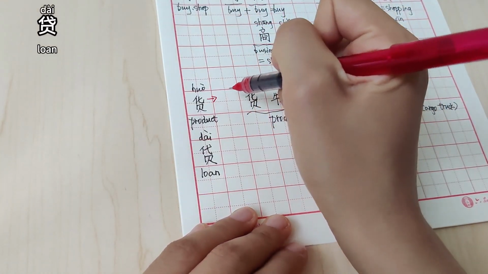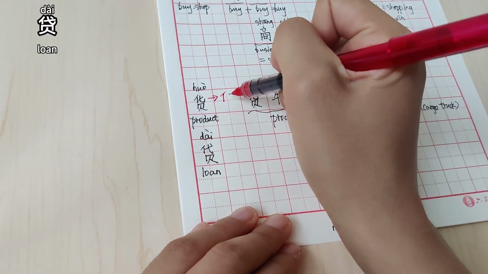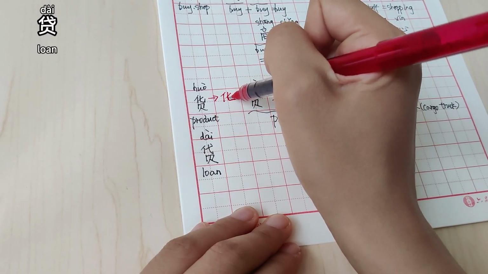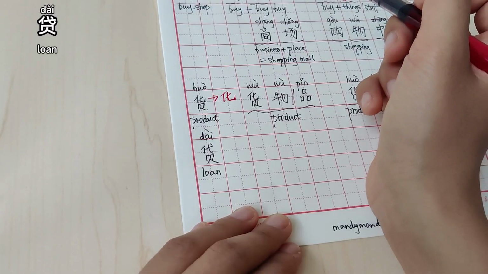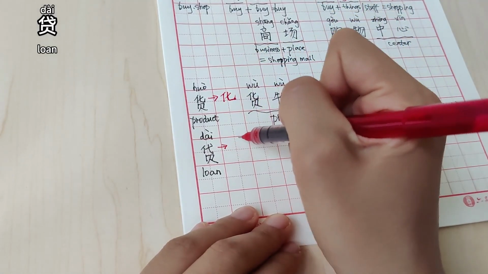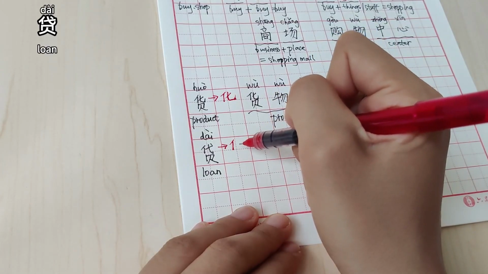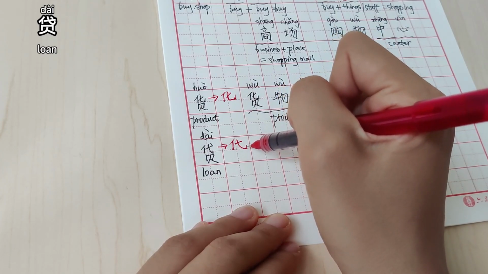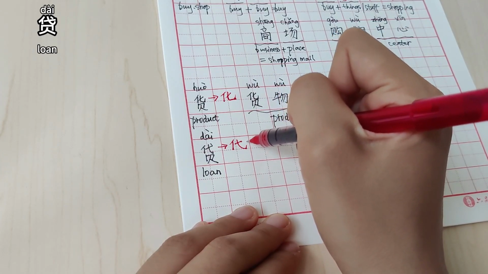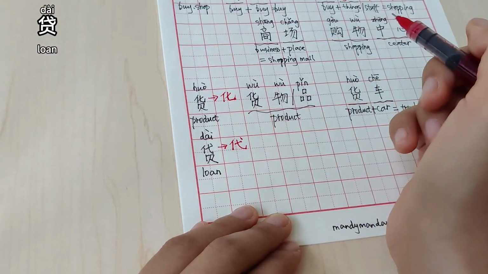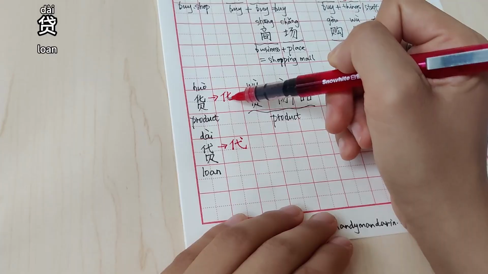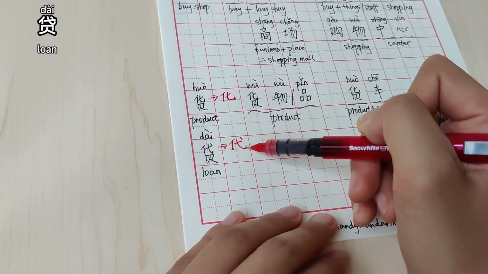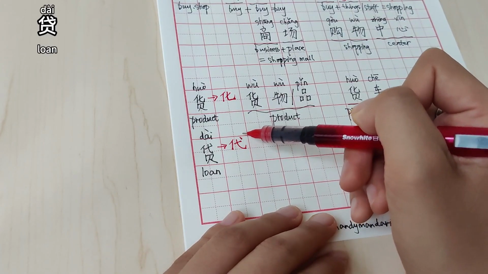For the 货, the upper part is a people radical, and then you go straight, vertical, curve, and a hook. As for the dai, people radical, and then it's right falling without a curve, and then a hook, and then a dot. So here is a big curve. Here is not a curve, it's just right falling, and then with an extra dot.